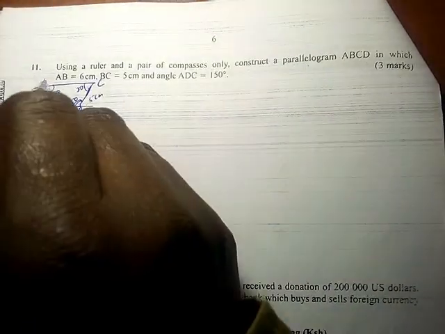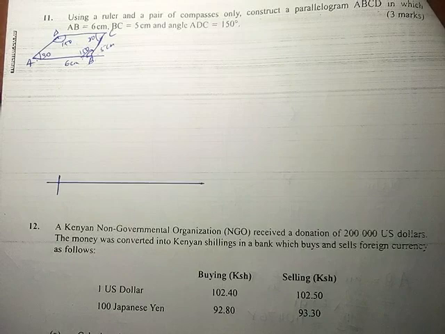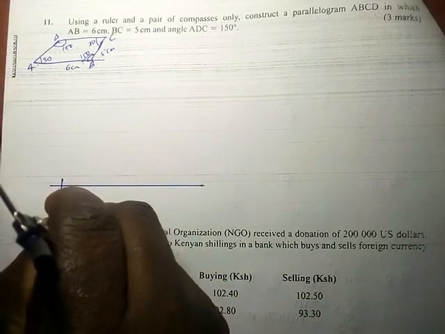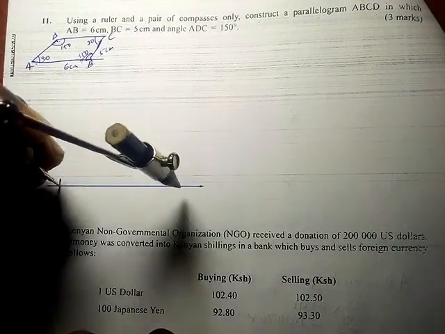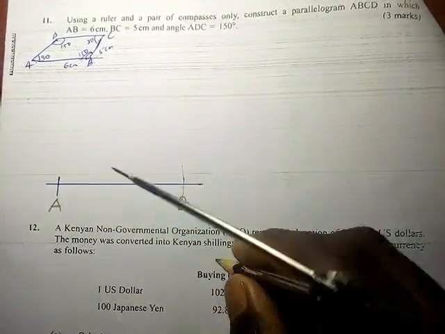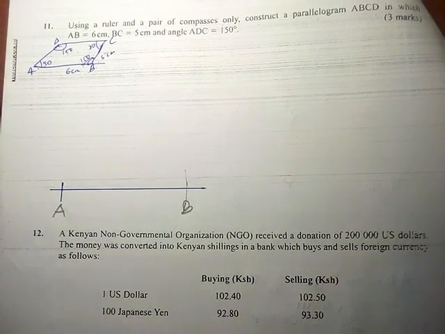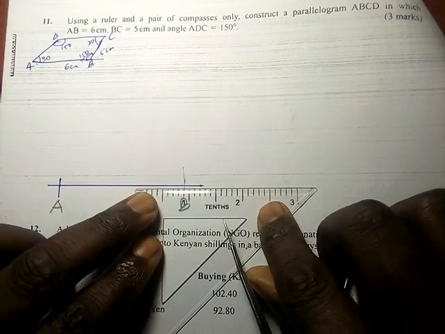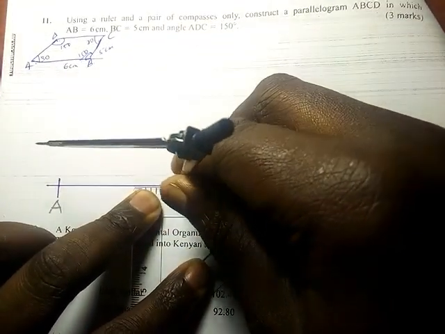So let us do it. We have our A, and AB is 6 centimeters. I have measured my 6 centimeters here, and this is B. Now I will extend this line a little bit here.